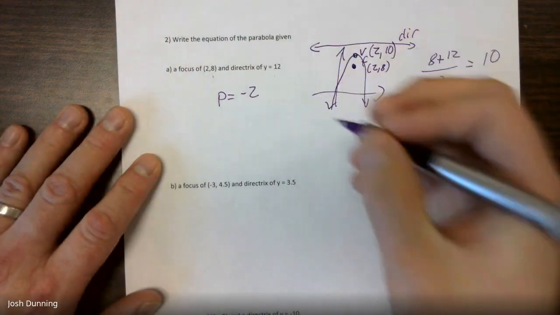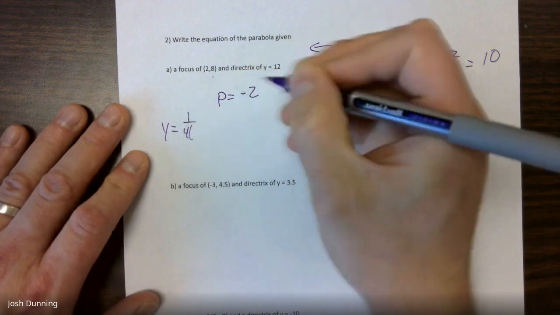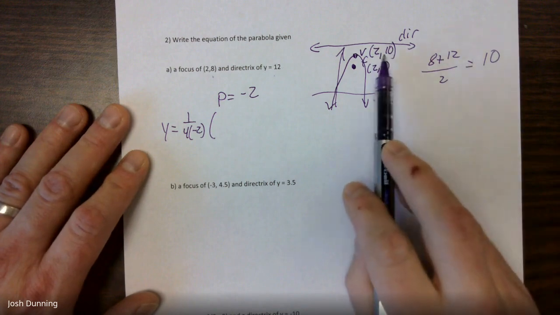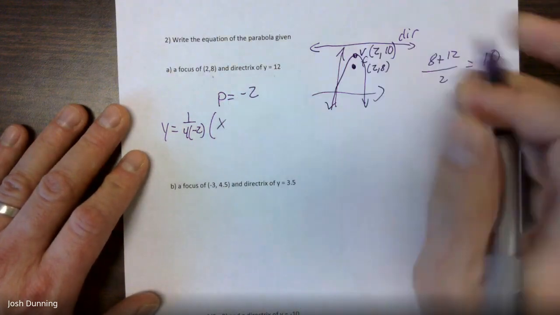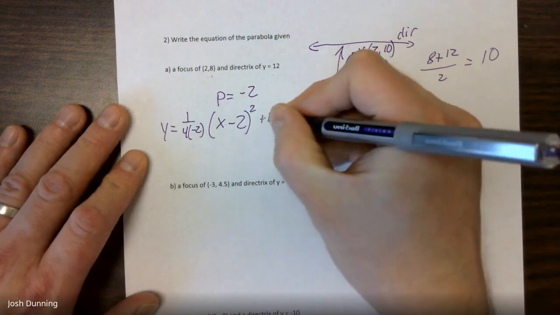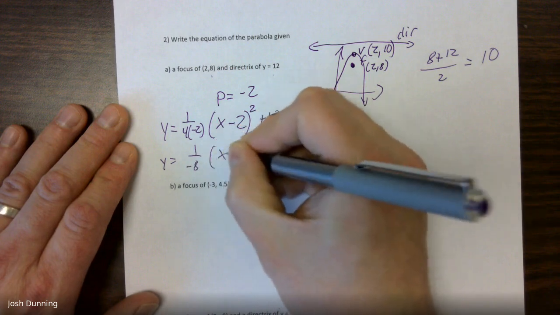Now all you do is you just remember that formula, y equals 1 over 4p, and we just said p is -2, and then you have vertex 4. Change this sign, don't change that. And then 4 times -2 is -8.